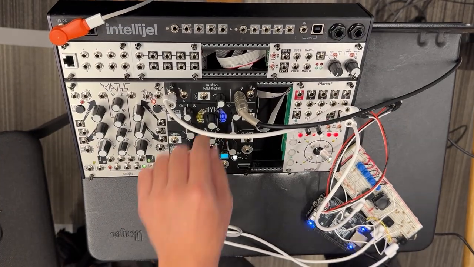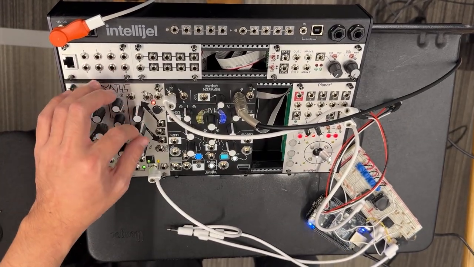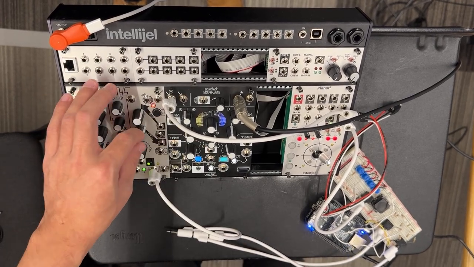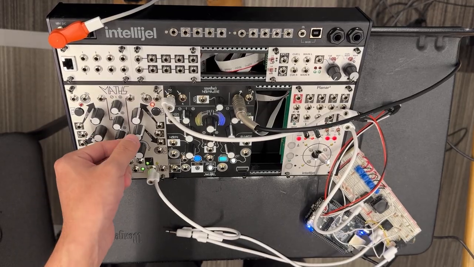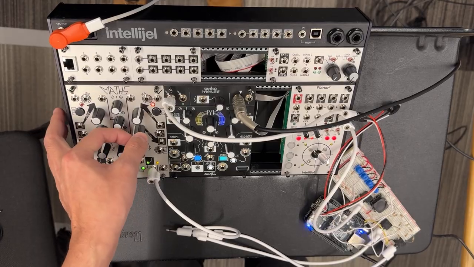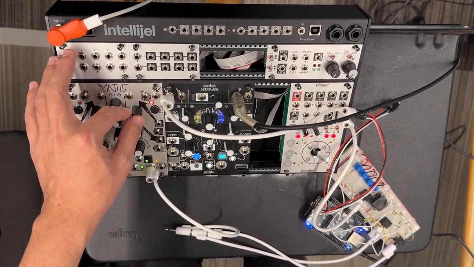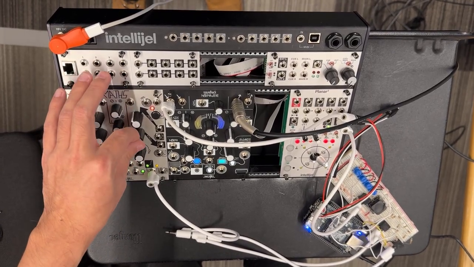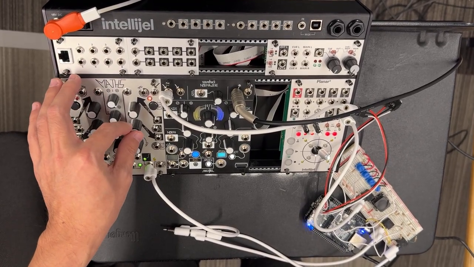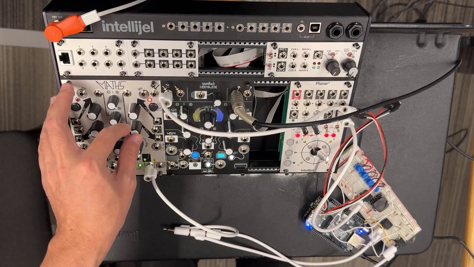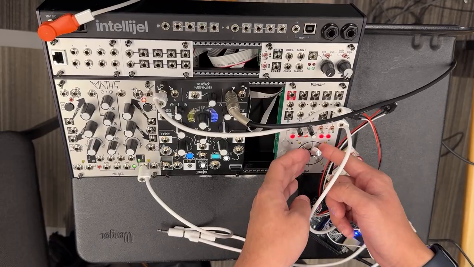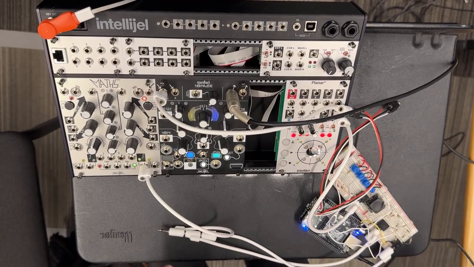So you can hear it's now running really slow, because I put the attack and also the release super low. But if I tweak the sound, it became more percussive. And so you can basically reshape the sound of the wavetable, and also have this modulator here, where the y-axis of this joystick is going to control the frequency.